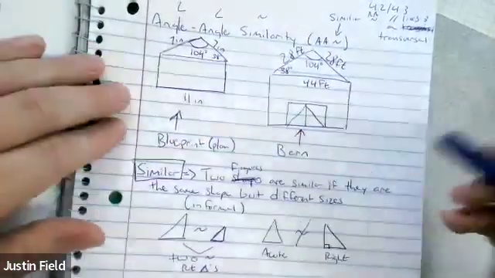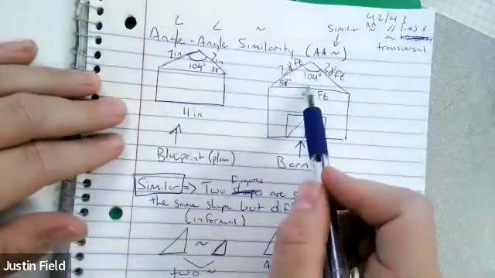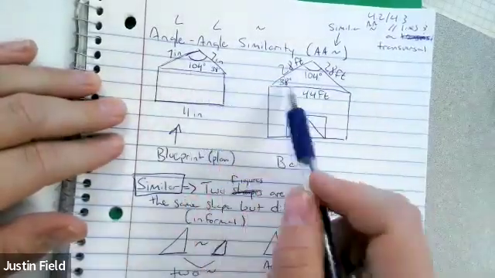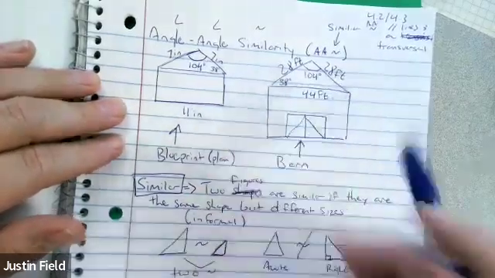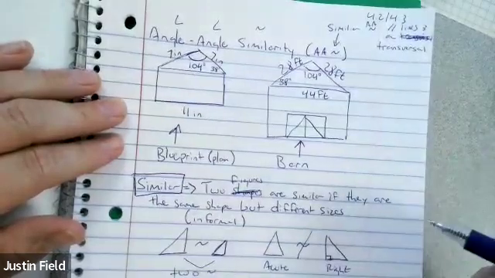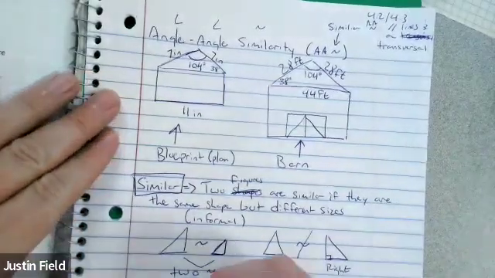Okay, so let's talk about if these two triangles are similar to each other. Are they the same shape? They sure look like it. Okay, but what we're going to learn is about something called angle-angle similarity. And so I want to introduce that now.